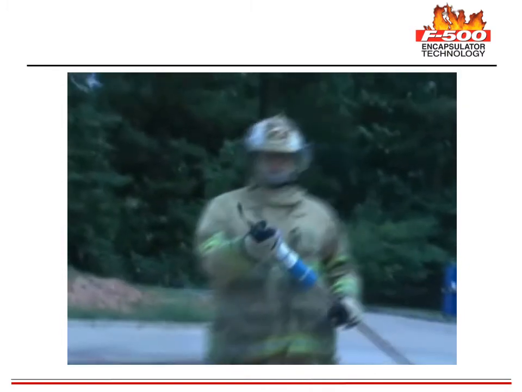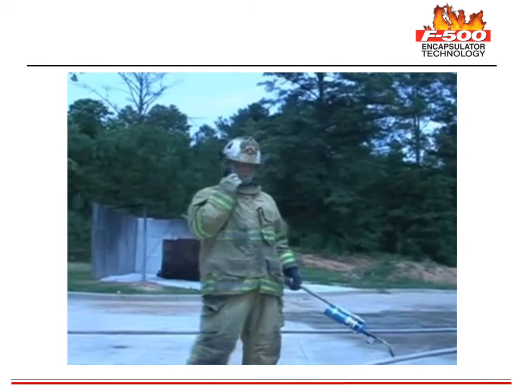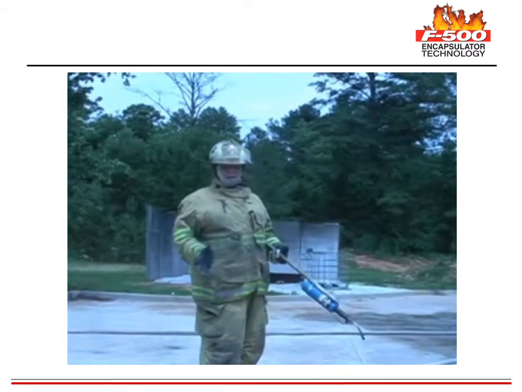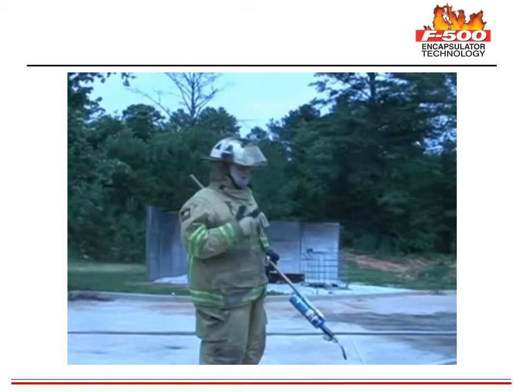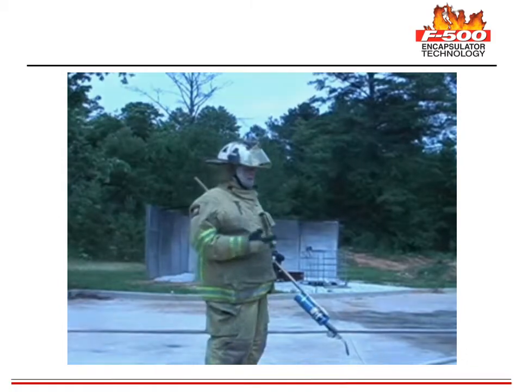This is a 1200 degree torch head, and of course if there were any vapors there for it to be ignitable, they would have ignited, we'd have a fire right now. So we've actually mitigated the spill, put the spill fire out. Now this product is a non-flammable, non-combustible liquid.